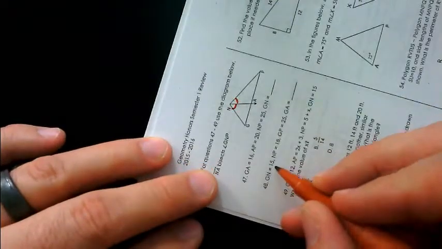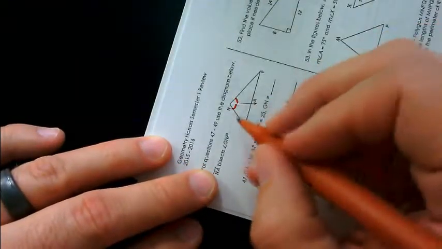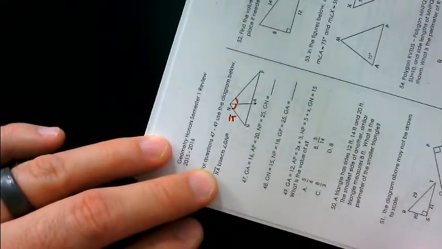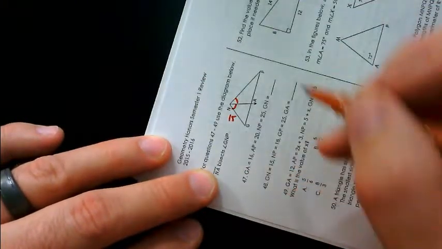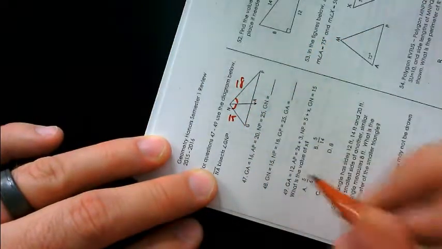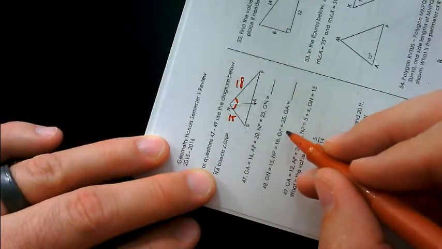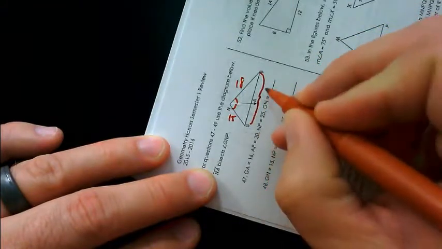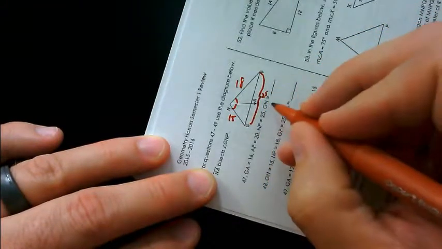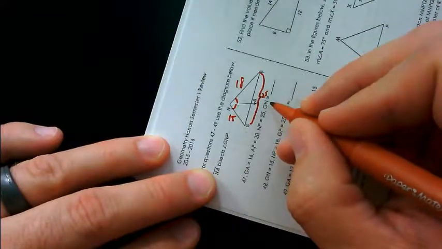I'm going to turn my paper here, just so you can see it. So 15, I'm putting in for this one. Then we have 18 goes in for NP. GP is 25, so this whole thing, 25.